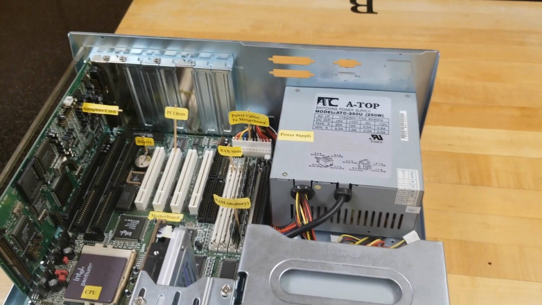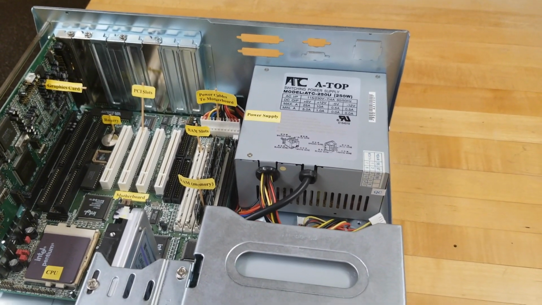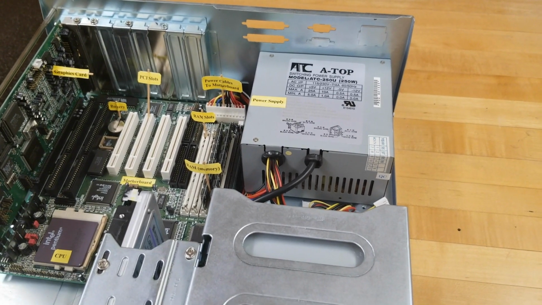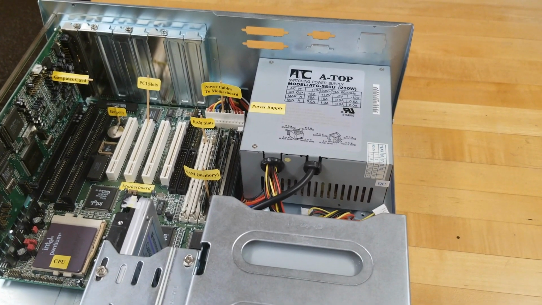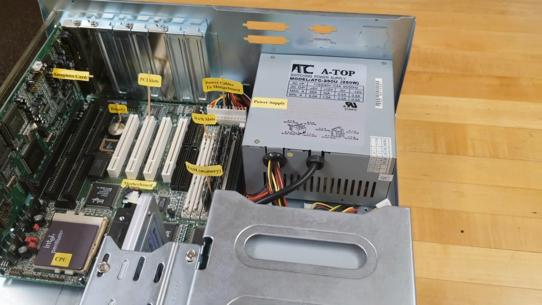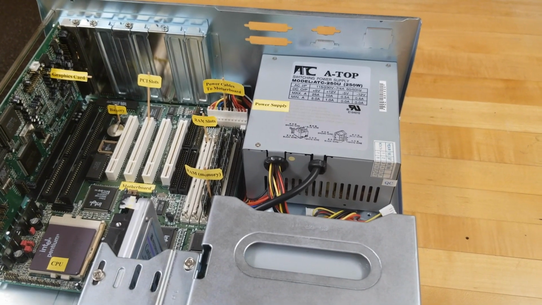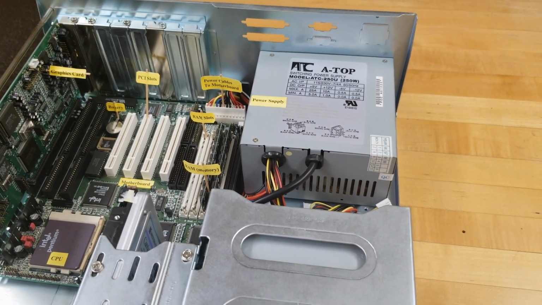The transformer's job is to increase or decrease the alternating current that's being drawn into the power supply. The voltage regulator's job is to maintain a constant voltage level. And the cooling fan, as we all know, is used to keep the computer from overheating.